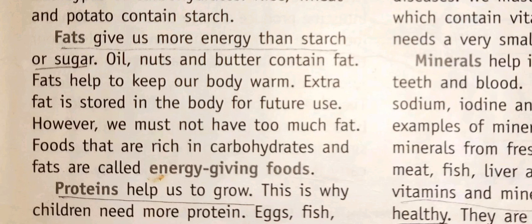We must not eat too much fat, however, because if you go on eating all the fatty substance in your body, then the time will come that you will become a fat person. So foods that are rich in carbohydrates and fats are called the energy giving foods. Fats and carbohydrates are known as the energy giving foods.